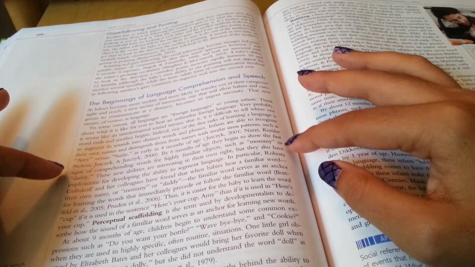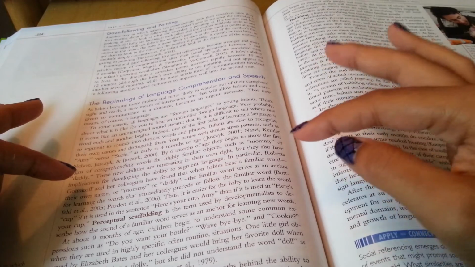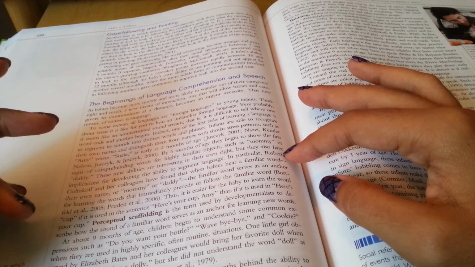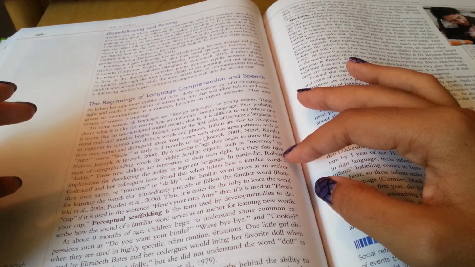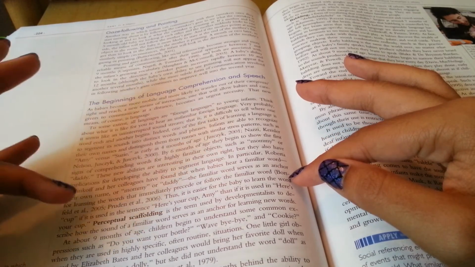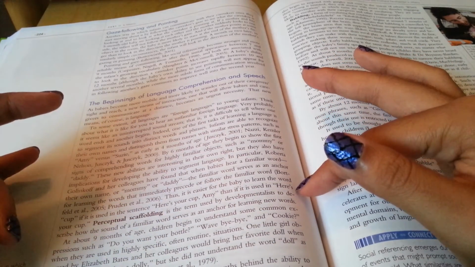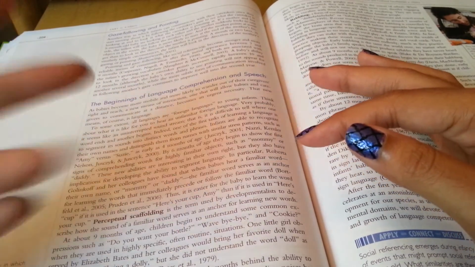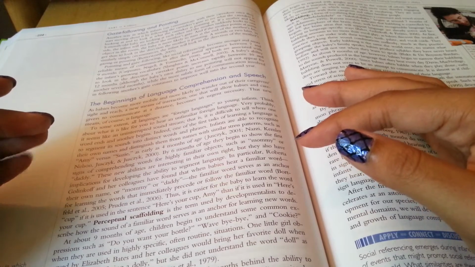By 6 months, they start to comprehend very familiar words. And there are studies that have shown that it's easy to get a kid to learn a word if it's used in a sentence. So if the word is cup, and it's used in a sentence with the baby's name in it, like here's your cup, Amy, versus here's your cup, then Amy's going to be more likely to learn the word cup. So they like hearing their names for that reason, because it makes it easier for them to understand what's going on.